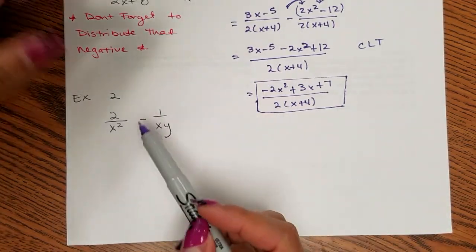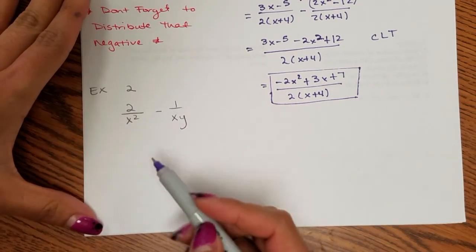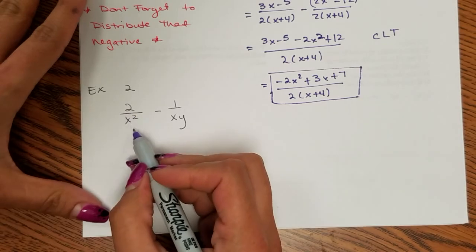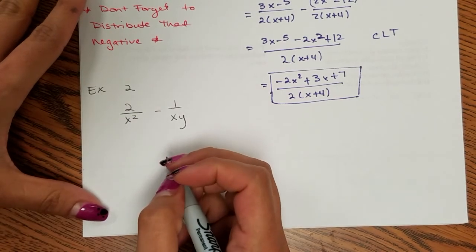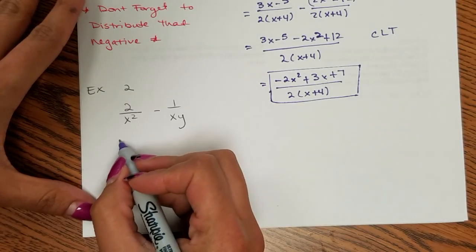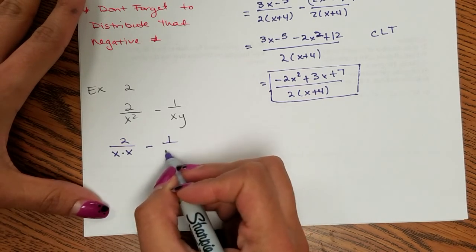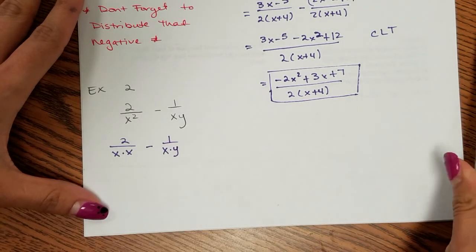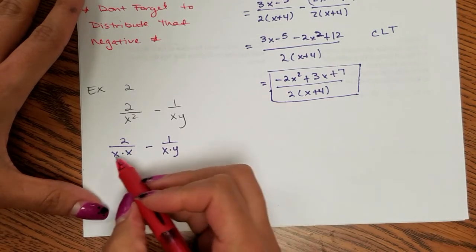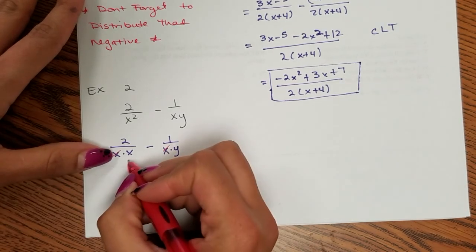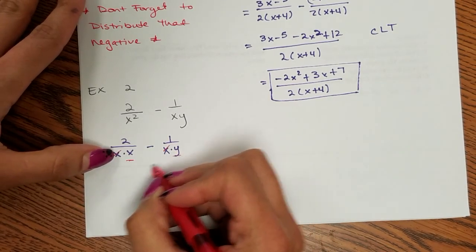For this example, it's a little more simple. So I have 2 over x squared minus 1 over xy. So I'm just going to factor this out. This is 2 over x times x minus 1 over x times y. So you're looking for any missing factors. So they both have x's. So I'm just going to kind of cross them out. They both have x's. You're missing an x over here and a y over here.